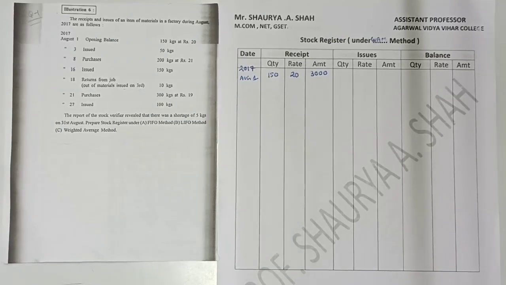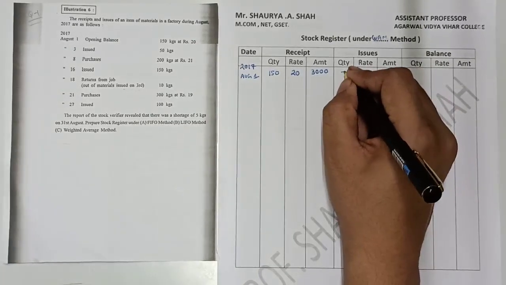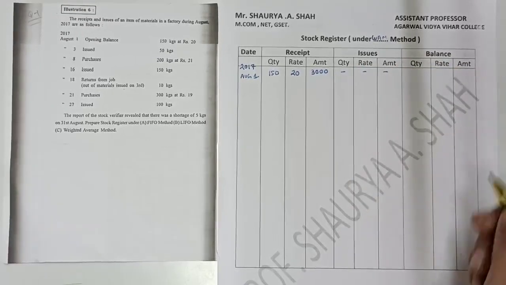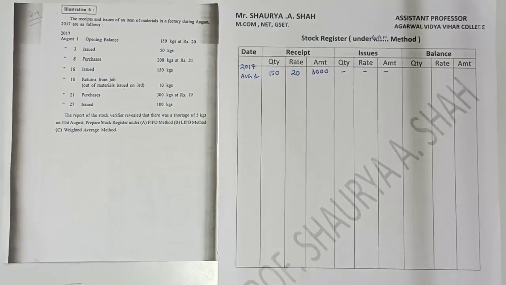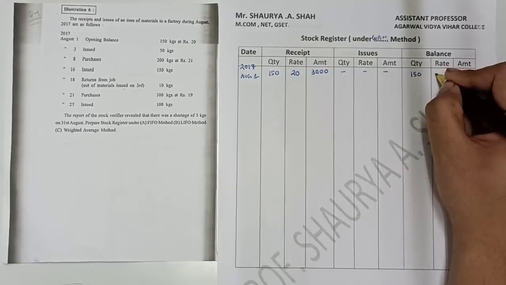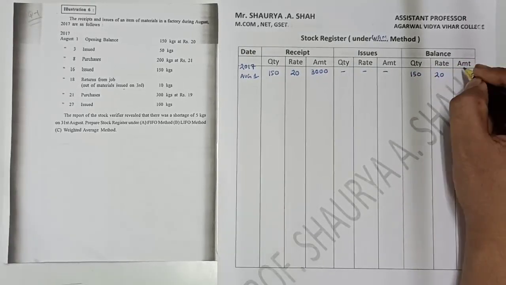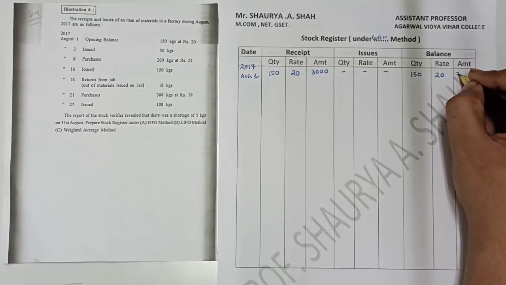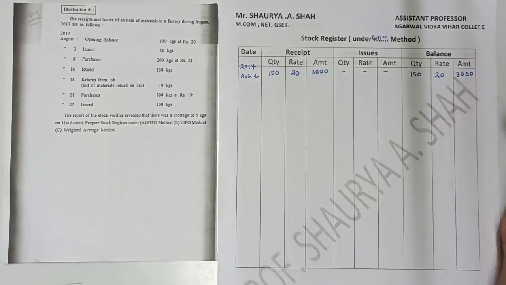I hope it is clear. So the opening balance remains the same, nothing in the issues. Again the closing balance will remain the same, quantity 150, rate 20 and the amount will be 3000.